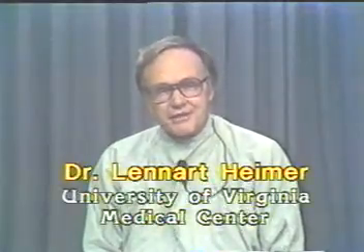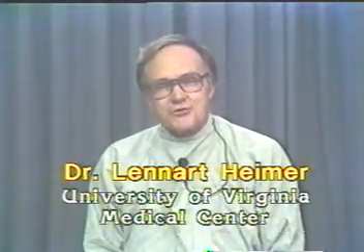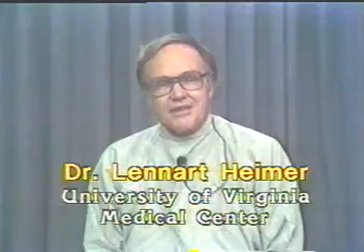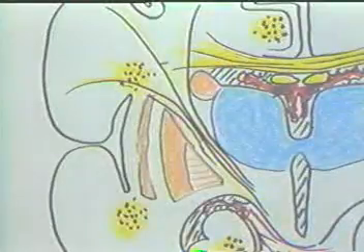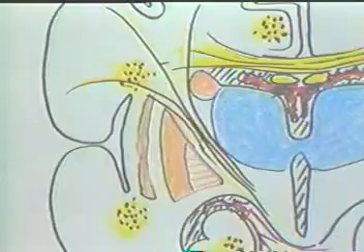In the previous videotape, we dissected the association bundles and the optic radiation from the lateral side. We'll now remove the insula and approach the basal ganglia from the lateral side. Before we go to the specimen, take a look at this drawing.